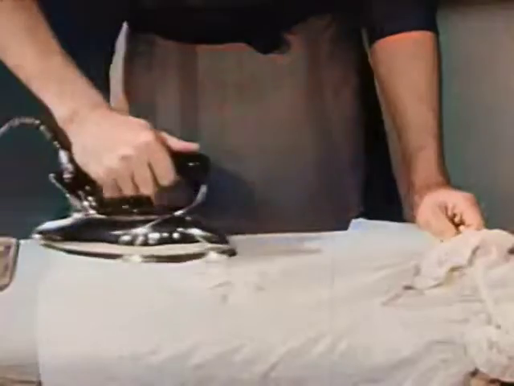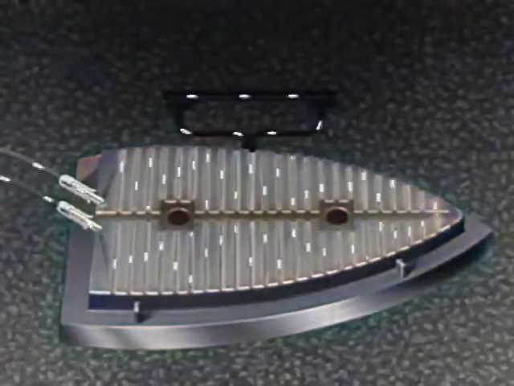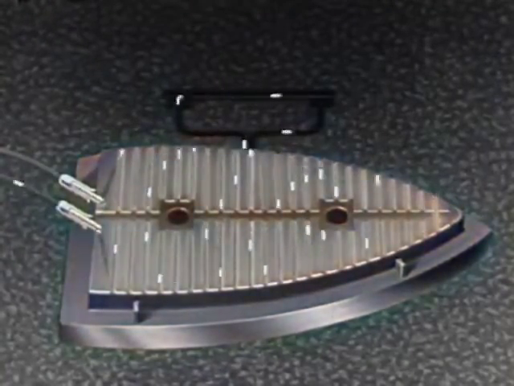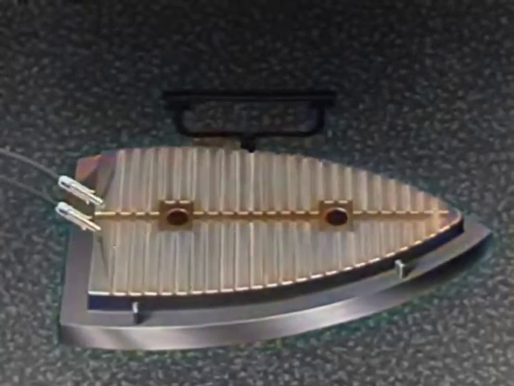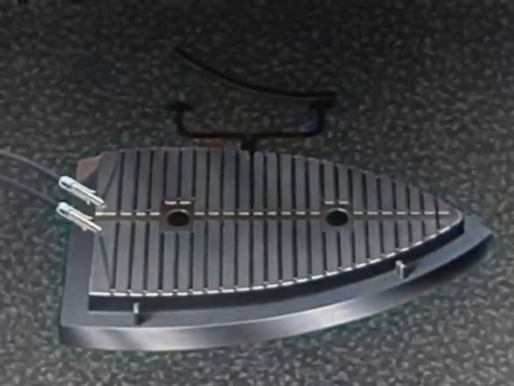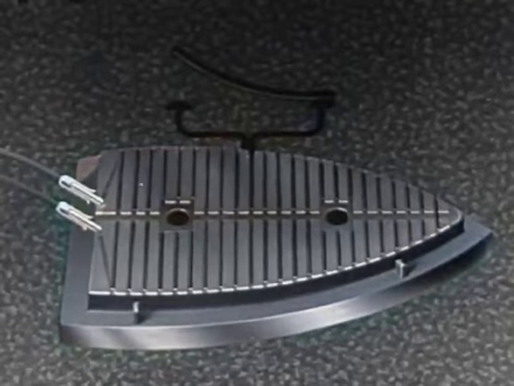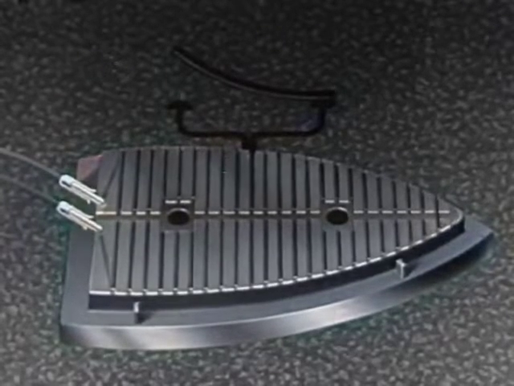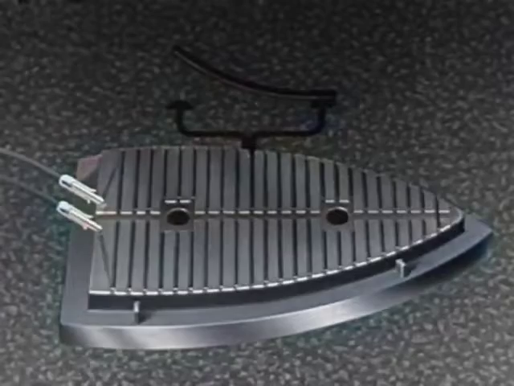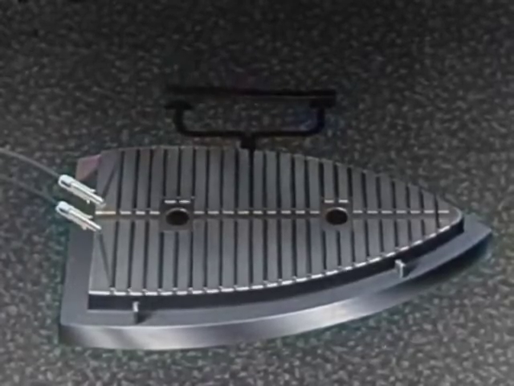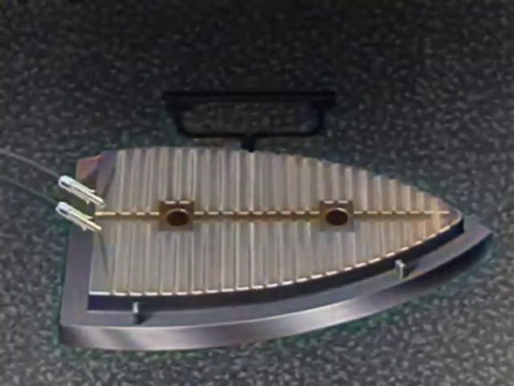Many modern irons include a temperature controlling device called a thermostat. The principle of the thermostat mechanism is shown by this animated drawing. At the top is a strip consisting of 2 metals welded together. As the iron cools, the strip again straightens out and makes contact. Electrons flow through the circuit.